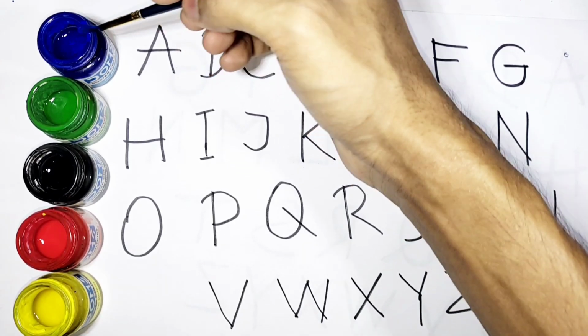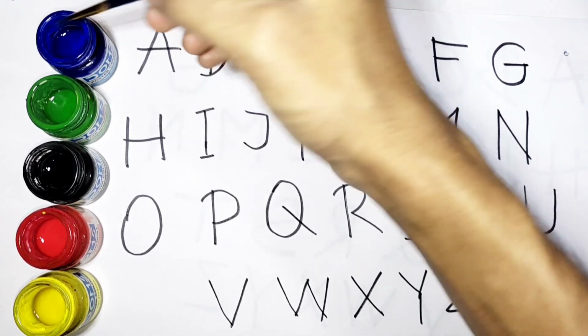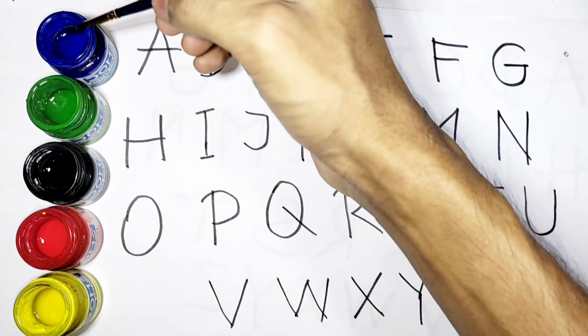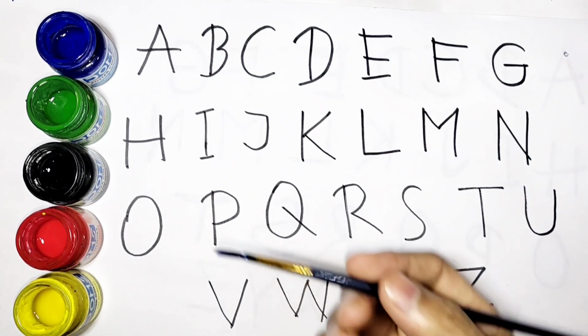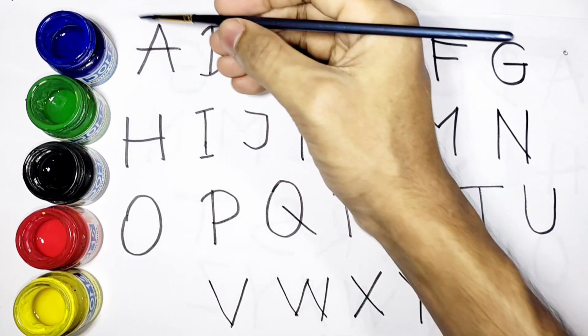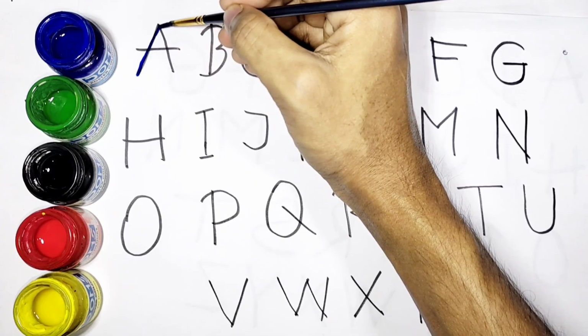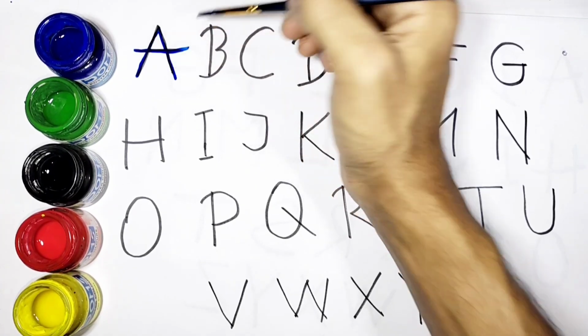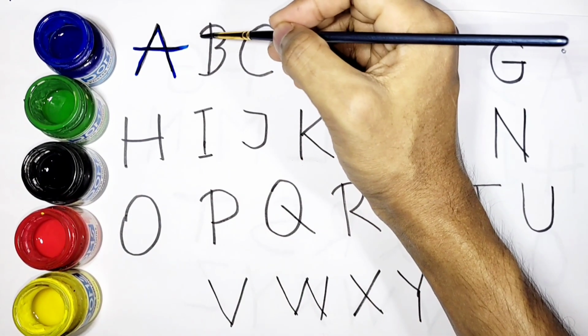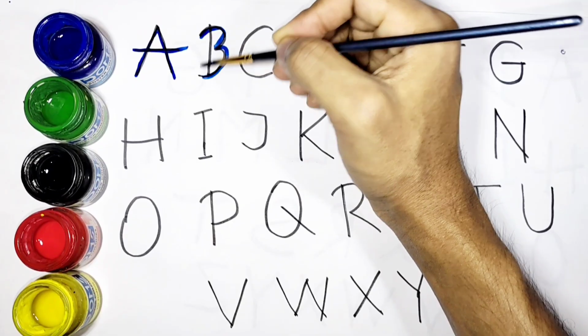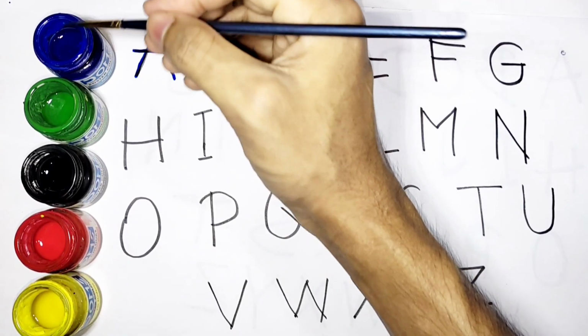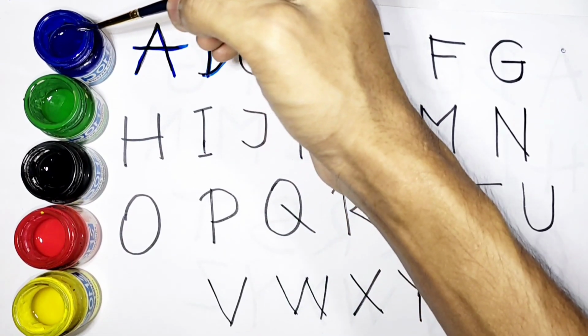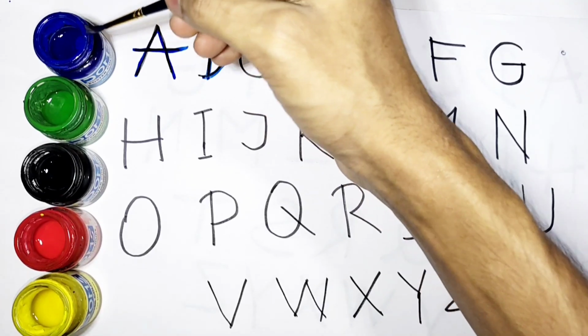And first we are coloring the alphabet of A. A for apple, A for ant. The next one is B. Now we are using the color of blue.